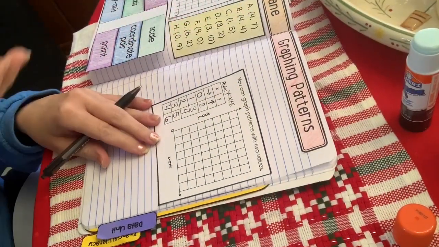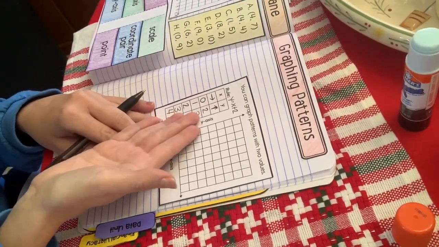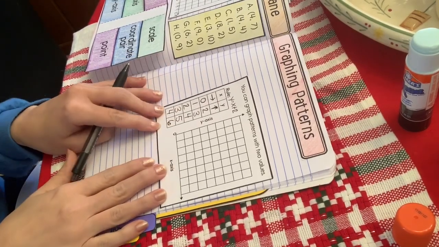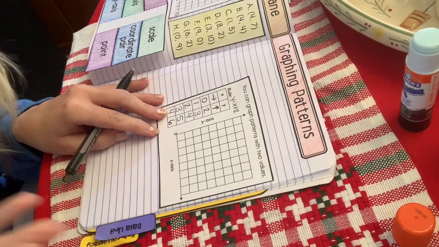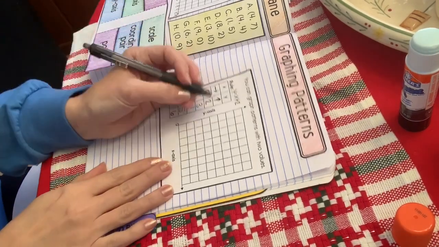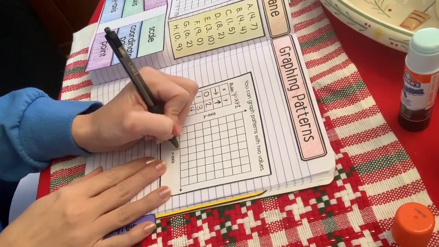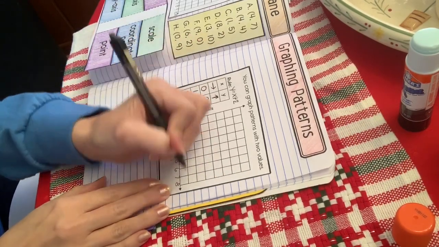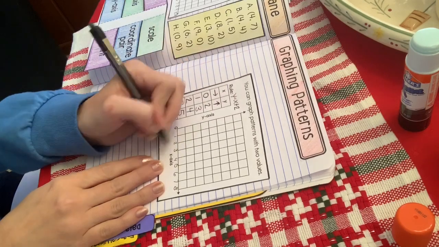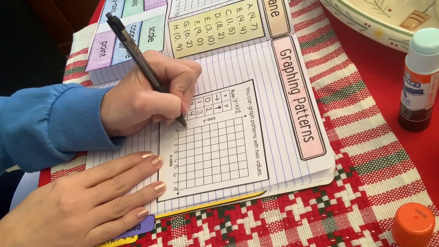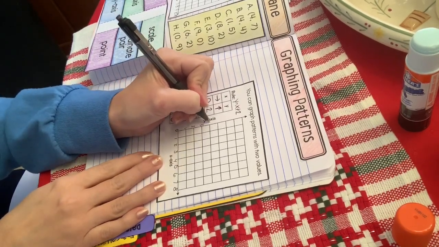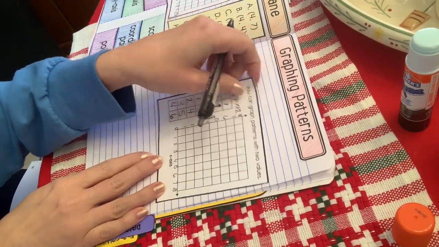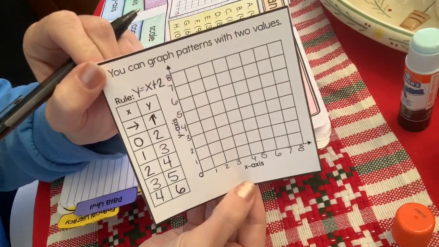Okay, now we're gonna graph our rule. So here's our rule, y equals x plus 2. We filled out our input-output table. These are not new for you. Now we're gonna label our x and y axis. They're already named x and y axis for us, but we're gonna fill in our numbers. So your paper should look like this.